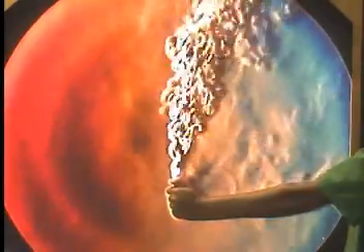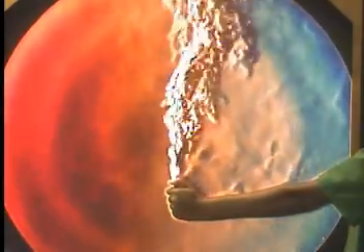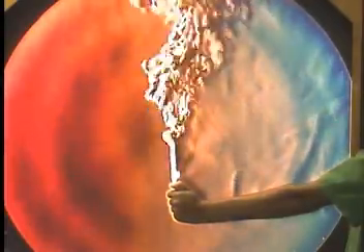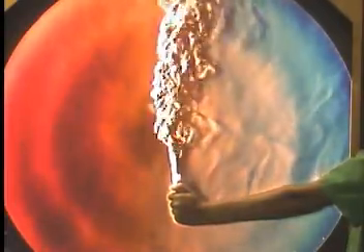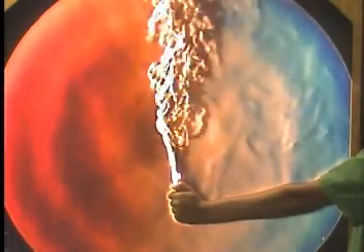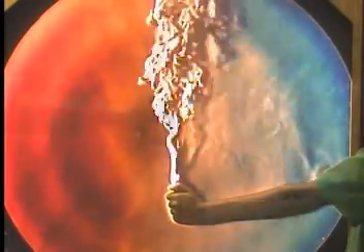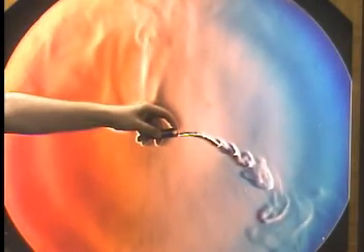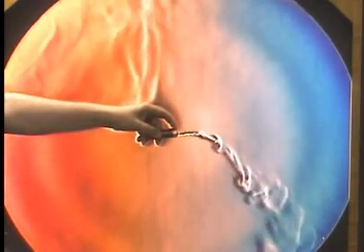Density differences in gases can be observed using the Schlieren optical method. Here, a turbulent plume rises from a cigarette lighter flame because the hot gas is less dense than the surrounding air. But the fuel inside the cigarette lighter is butane gas. It's heavier than air, and thus it falls.